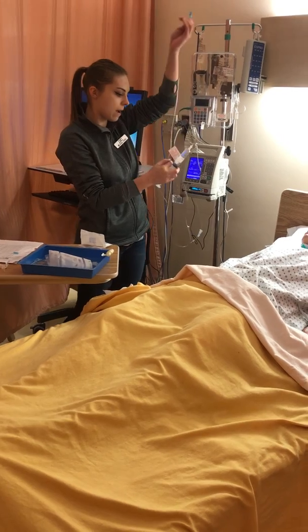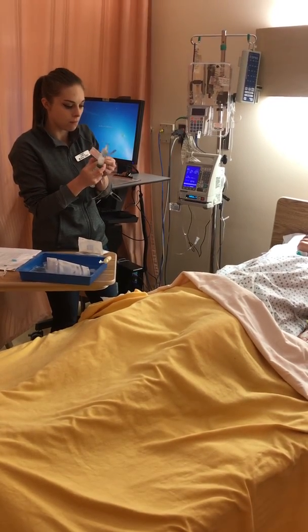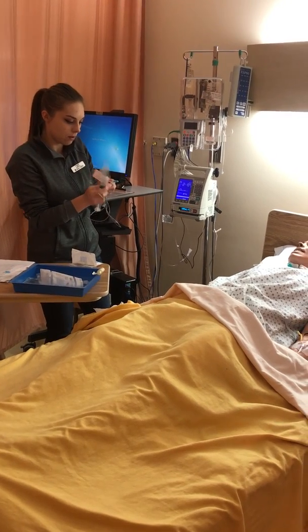So now I'm going to clamp it, so just in case I depress the plunger, I'm not losing any medication.